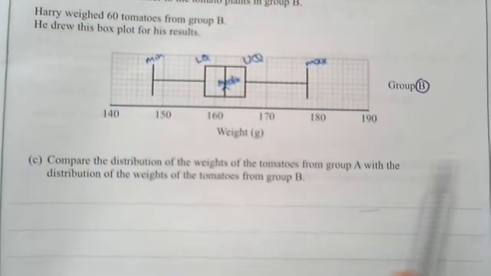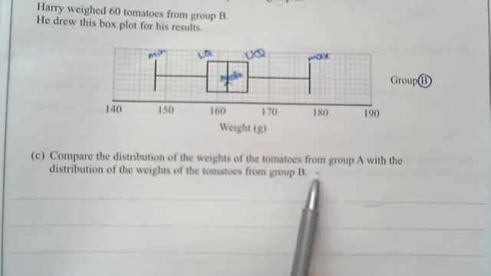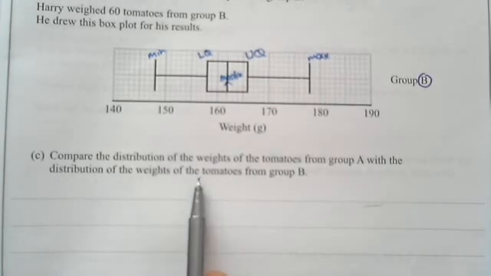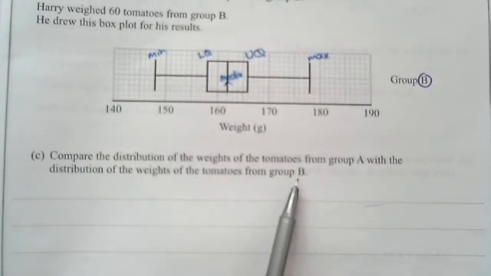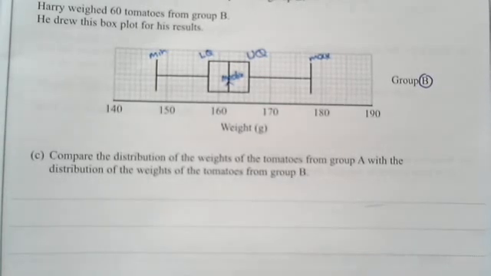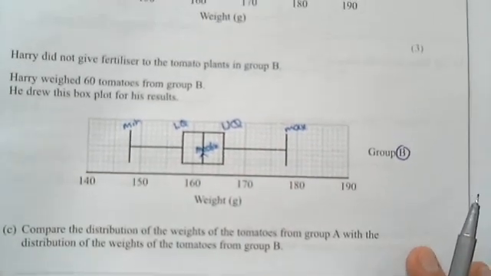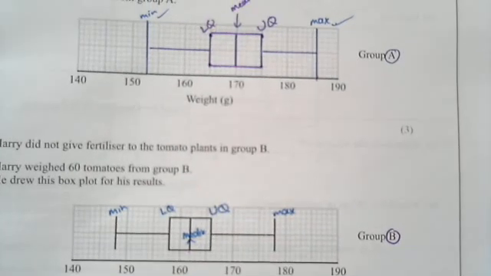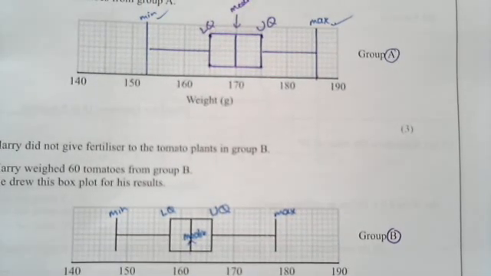Compare the distribution of the weights of the tomatoes from group A with the distribution of the weights of the tomatoes from group B. This is the common type of question we have when we have a box plot, is to look at the box plots and say, what can we see is happening? I'm going to do that for you to have a look at for the first few seconds, see what you think of before I carry on.